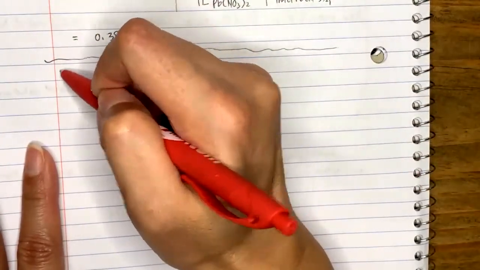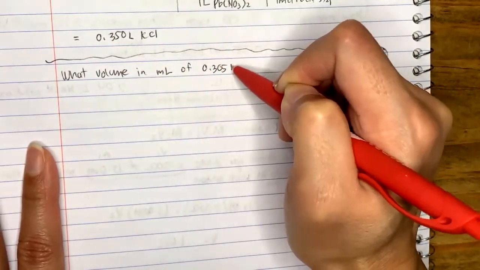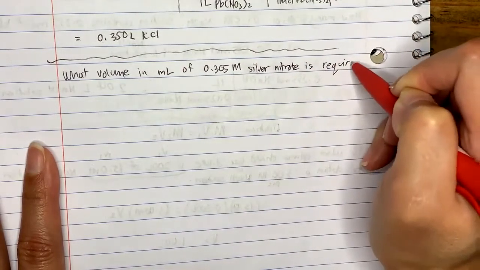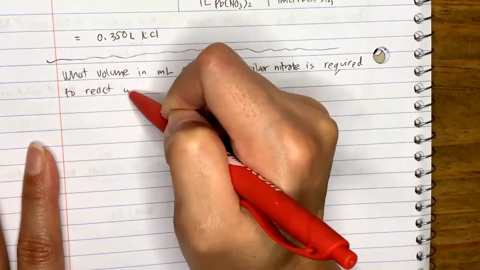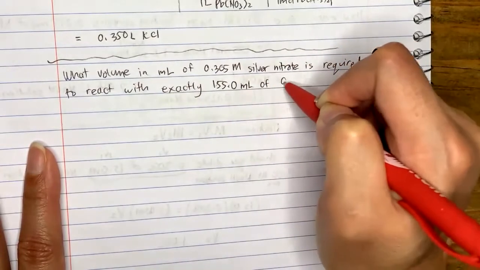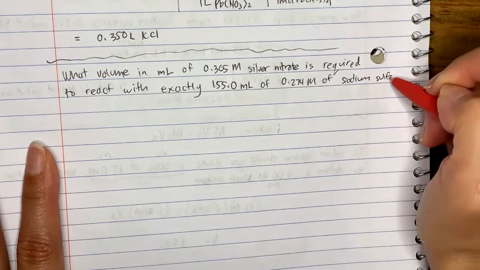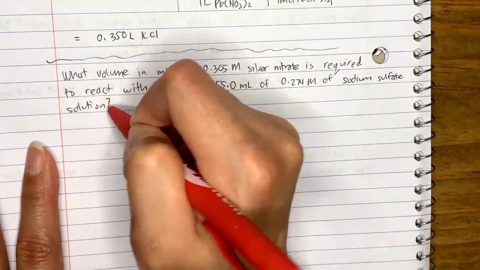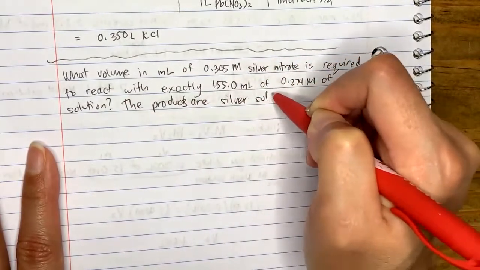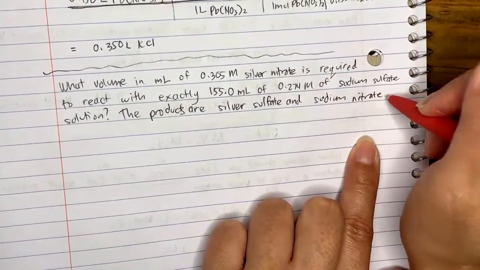So the next question is, what volume in milliliters this time of 0.305 molarity silver nitrate is required to react with exactly 155.0 milliliters of 0.274 molarity sodium sulfate solution. The products are silver sulfate and sodium nitrate. Okay.